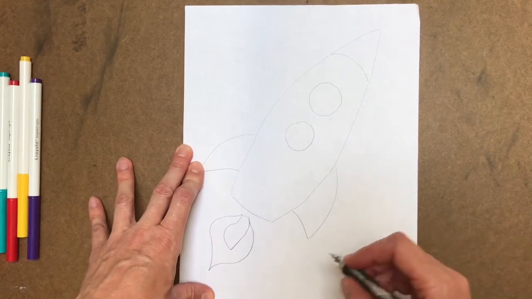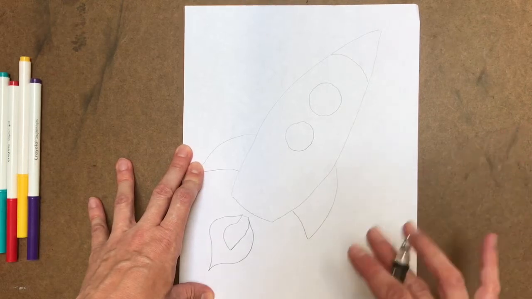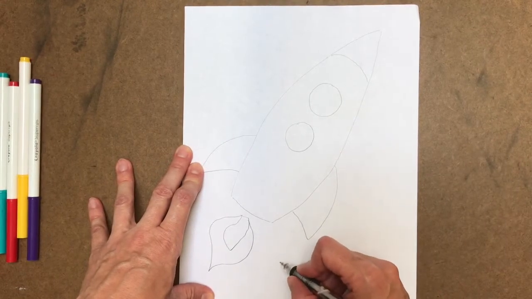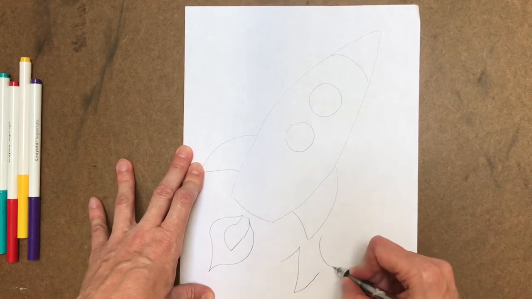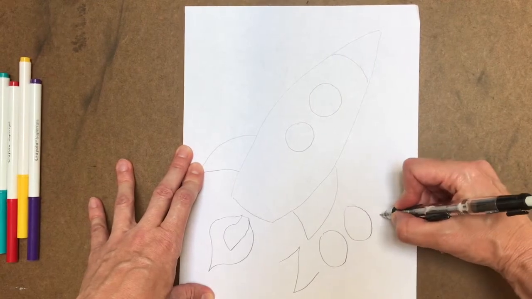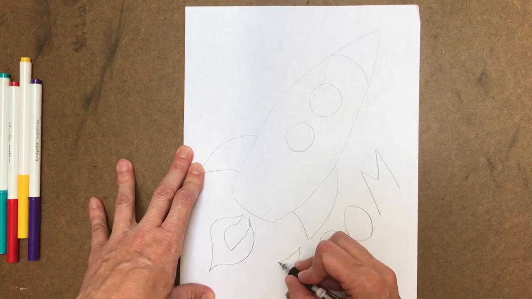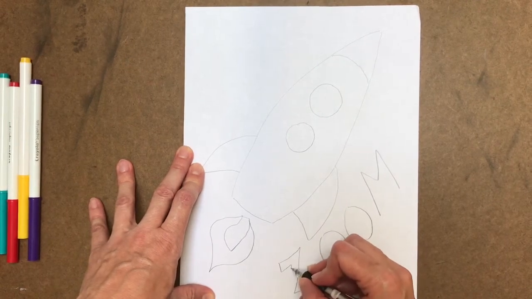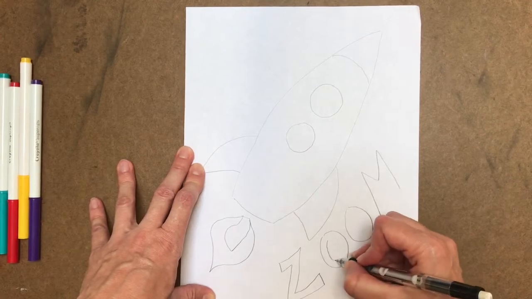And then he also really liked to have words sometimes on his images, so I'm going to write zoom. And then I'm going to fatten up my letters. If you have markers, what you can do is just sort of color over it to do this without actually drawing it.